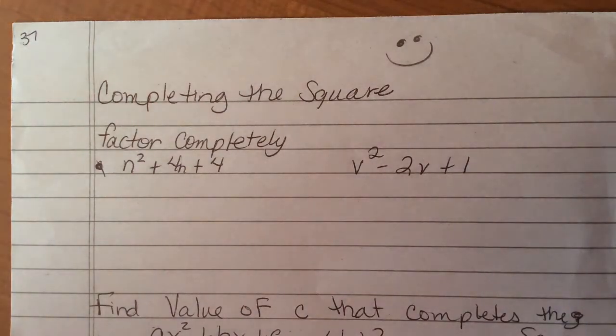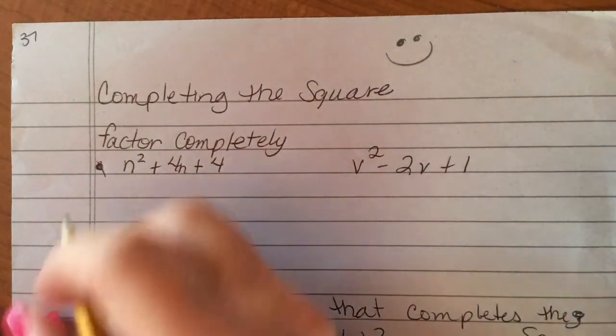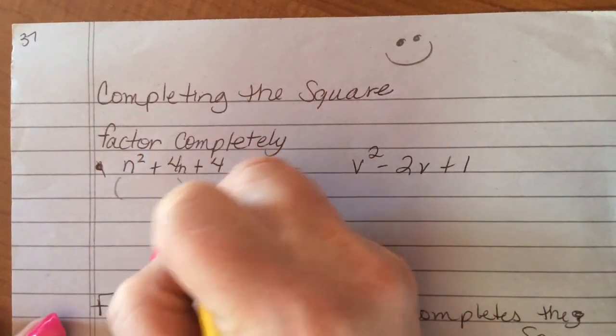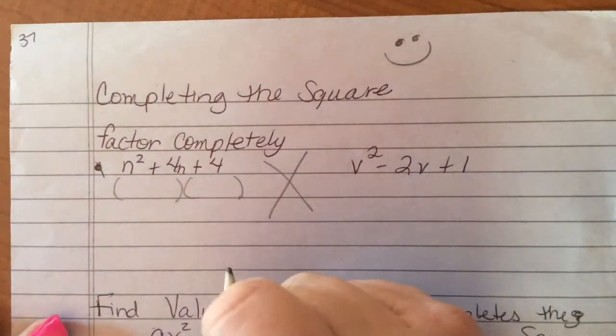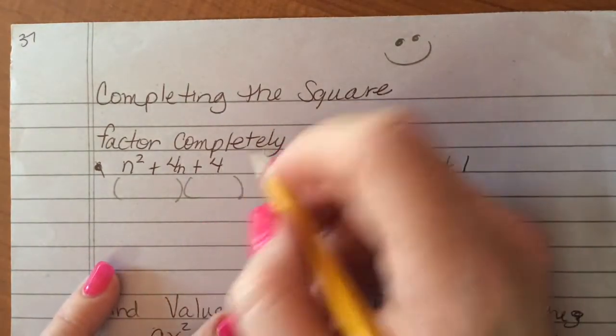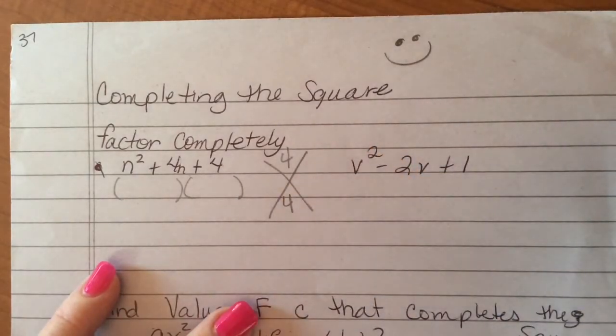All right, guys. So this time we're going to be completing the square. Okay. Before we saw ones like this where then we had to factor them completely, where you would have two things. If you remember, you can use the x. And remember your c, which is 4.